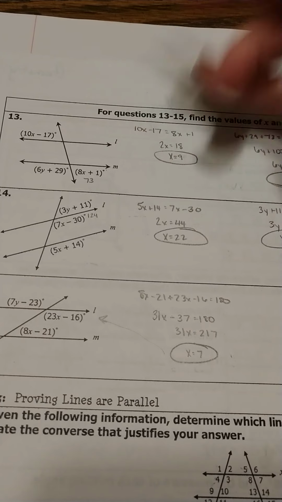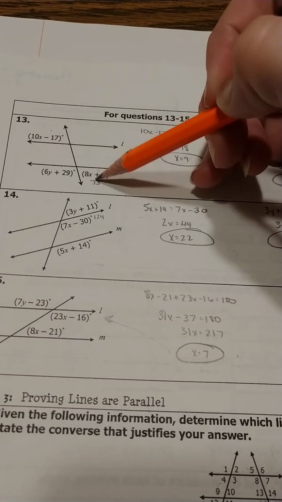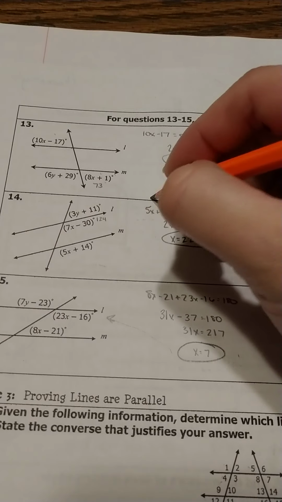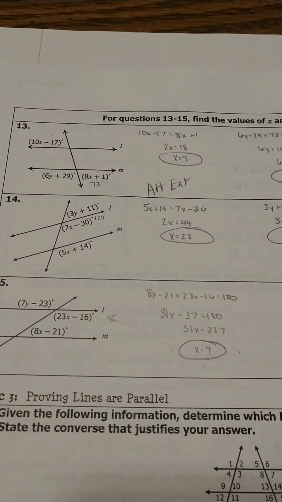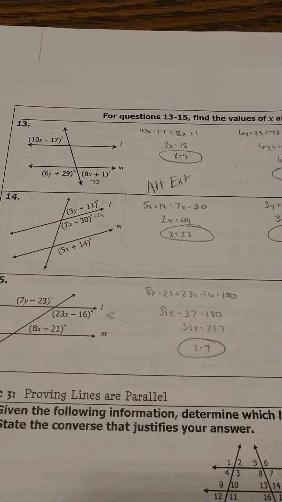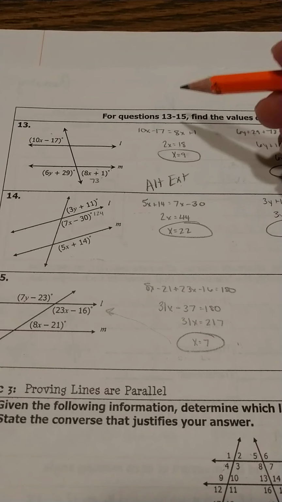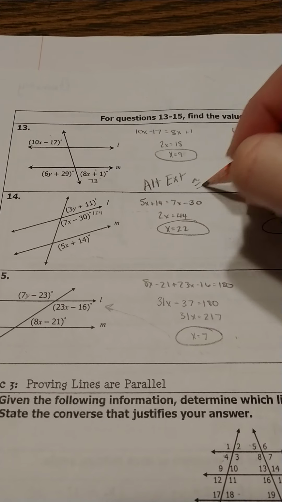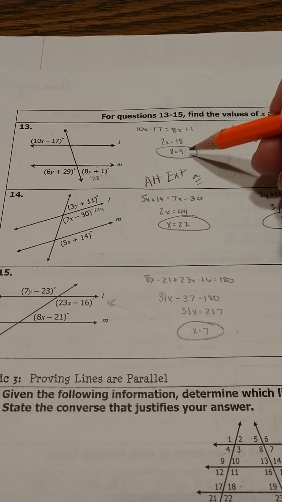We start with which variable we have 2 of. We have 2 x's. Our 2 x's are alternate exteriors. And I know for a fact on your quiz, I'm asking you to identify what you're using. So alternate exteriors are congruent. Congruent's another word for equal, so we set them equal and we solve, we get x equals 9.